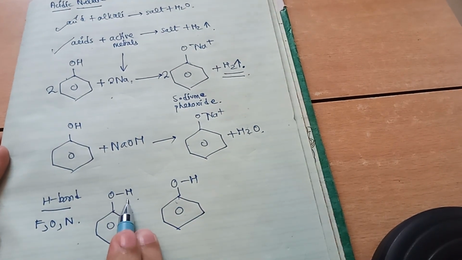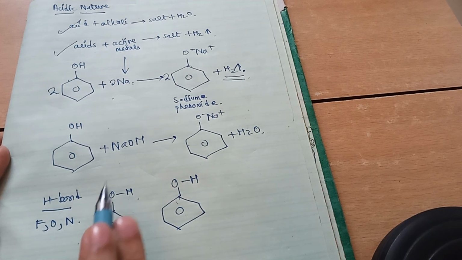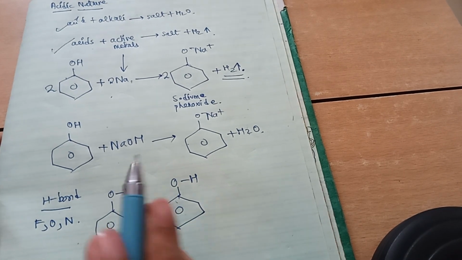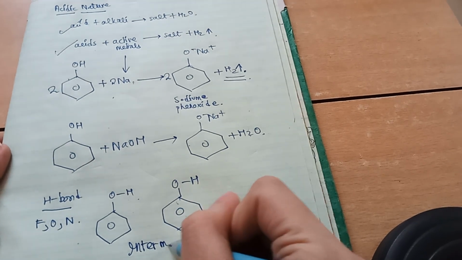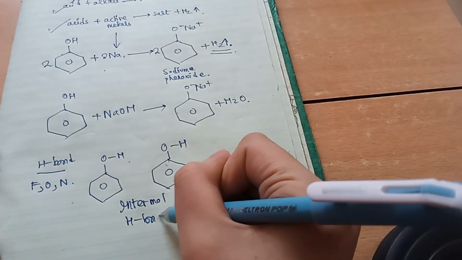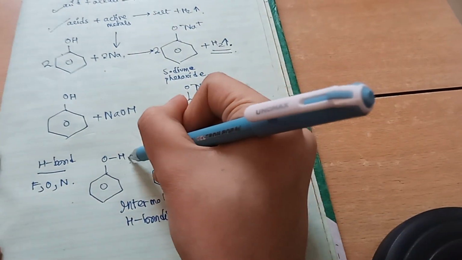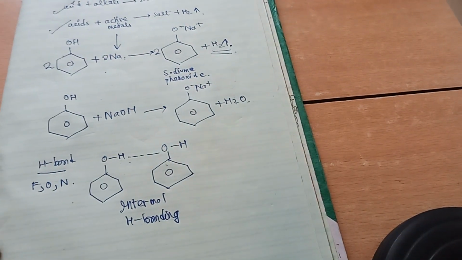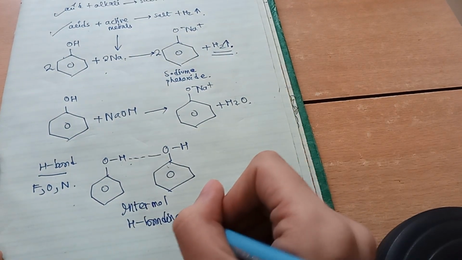In phenol, the hydrogen is attached to an electronegative element like oxygen, so it obviously has to display hydrogen bonding, and it will be intermolecular hydrogen bonding. There will be a force of attraction between these two, and so intermolecular hydrogen bonds will form.